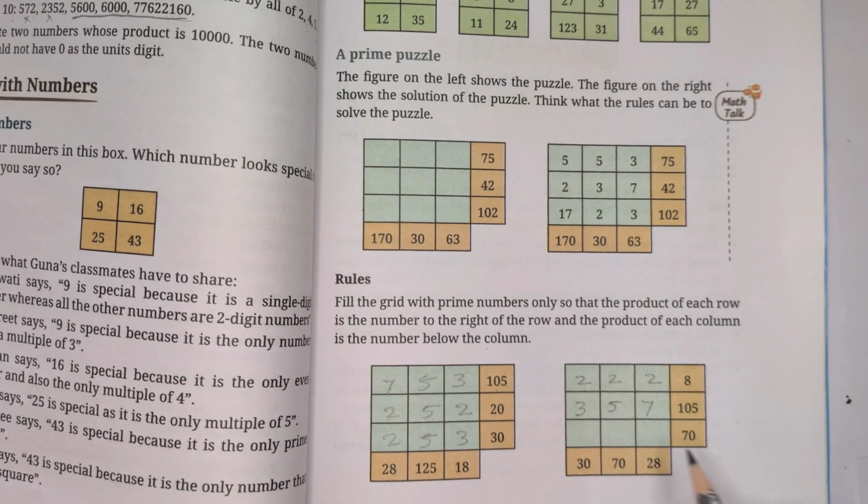70, we know that is 7 into 10. 10 again we can split as 5 into 2. So 5, 7, 2. We are checking: 2 into 3, 6, 6 5s are 30, 2 into 5, 10, into 7, 70, 2 into 7, 14 into 2, 28.